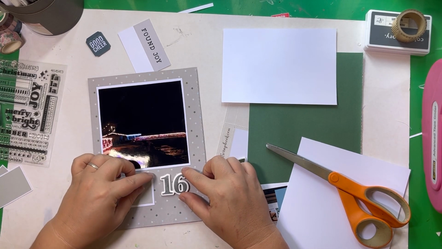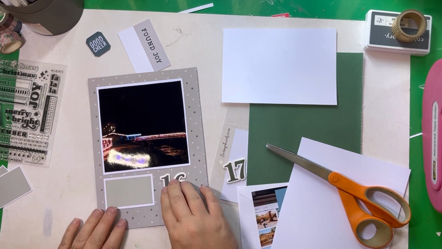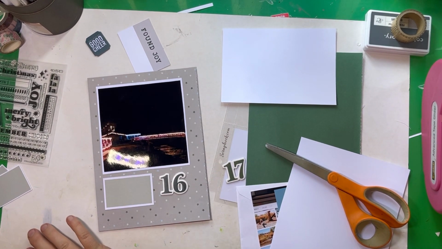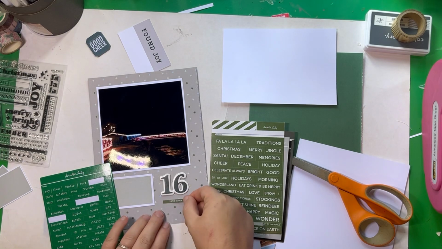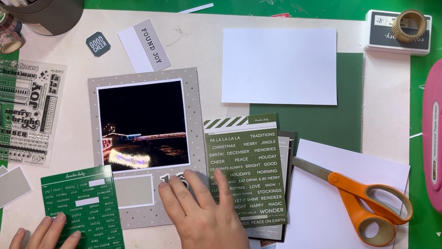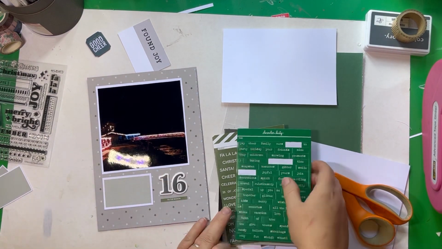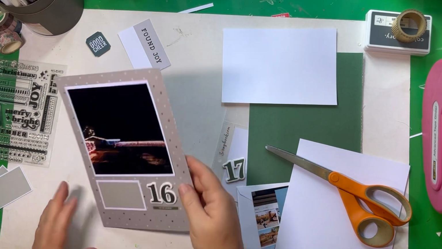And then to finish up day 16, I'm going to add a word phrase sticker. I believe it says 'tis the season. I wanted one about twinkling lights or something, but I didn't have that.